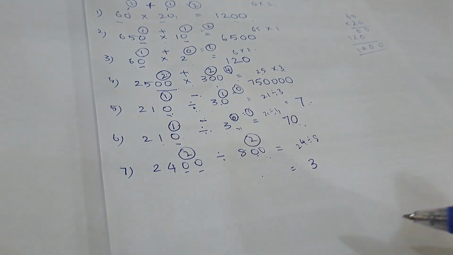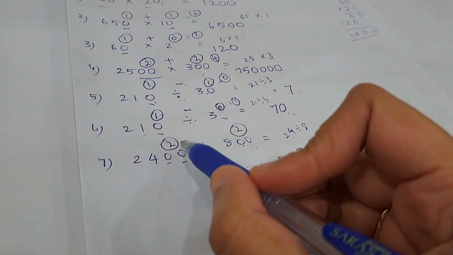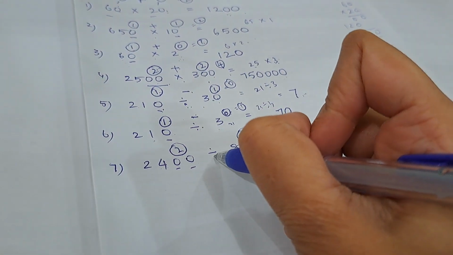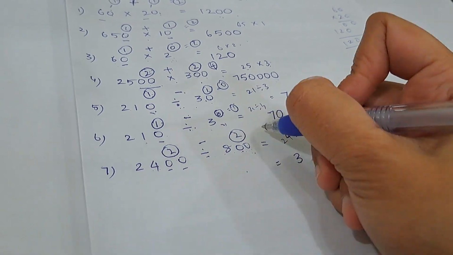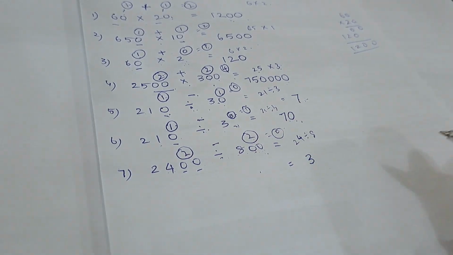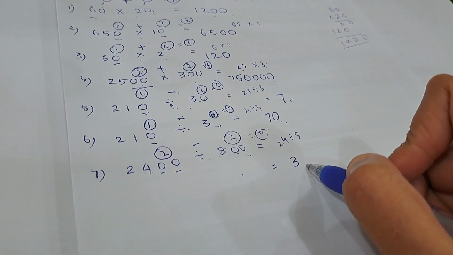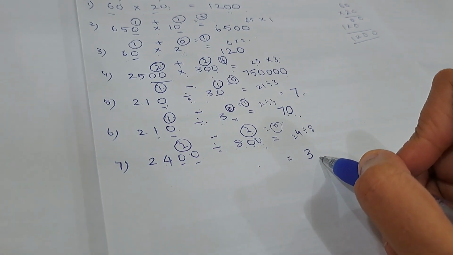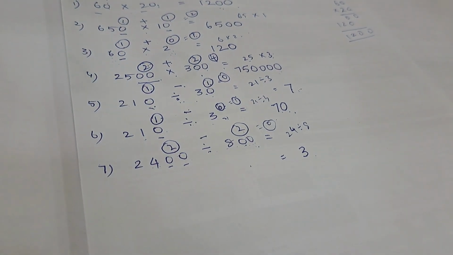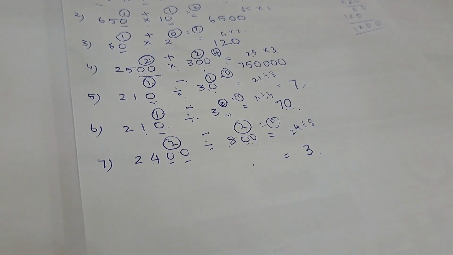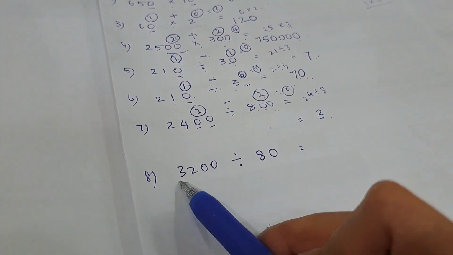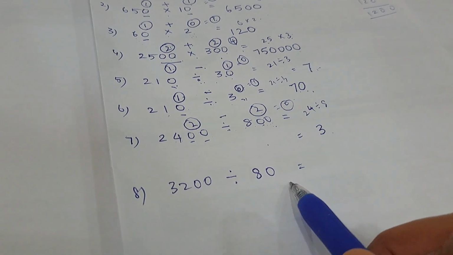So 3. Now it's time to deal with the zeros. 2 zeros. For division, you have to subtract the number of zeros. 2 minus 2 will be 0 zeros. So I won't write any zero behind my answer. So 2400 divided by 800 will be 3. Next question. 3200 divided by 80.